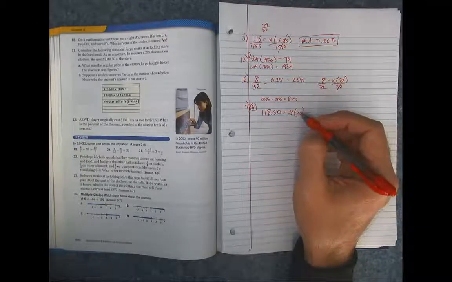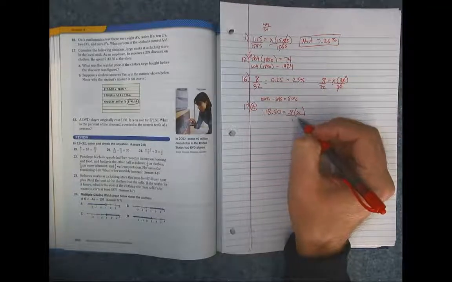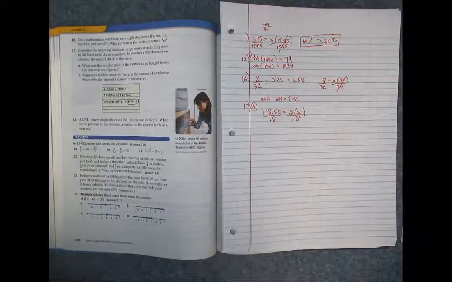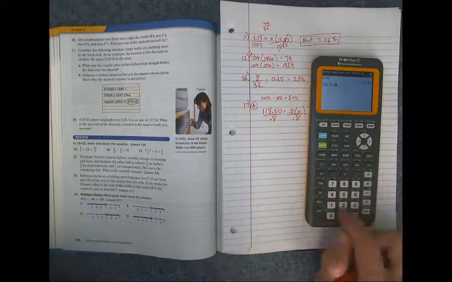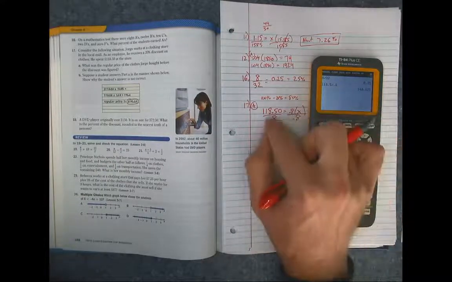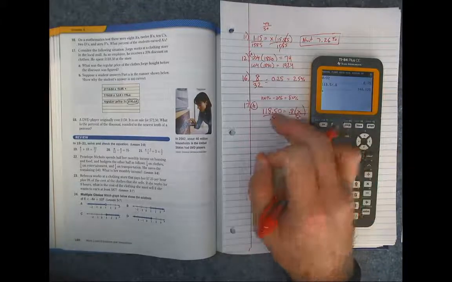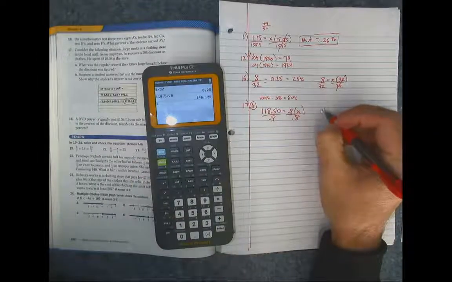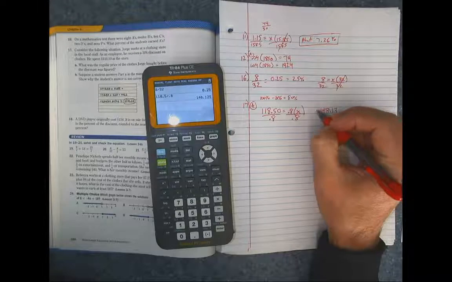If we had the original and multiplied it by 80%, we would get $118.50. That's what he pays. So we're going to divide by 0.8. And notice that the price goes up. If you came up with a number less than this, that wouldn't make sense. He doesn't pay more than the customer. He pays less than the customer. So the actual price here is $148.13 when we round it.